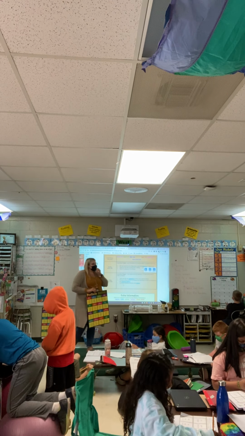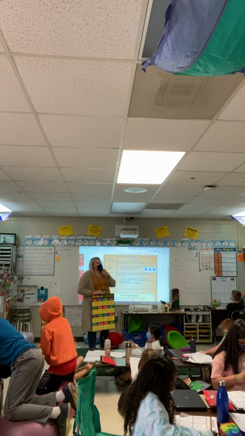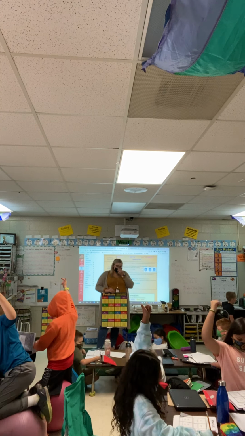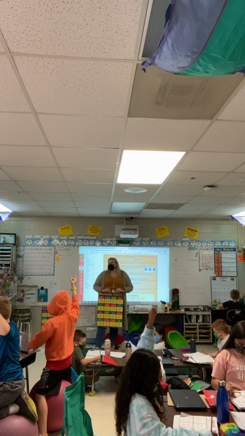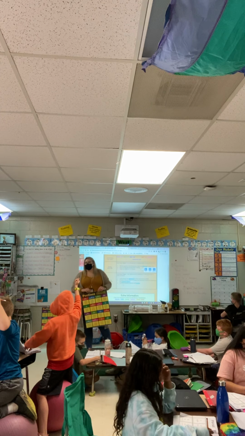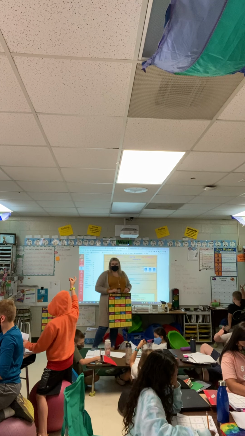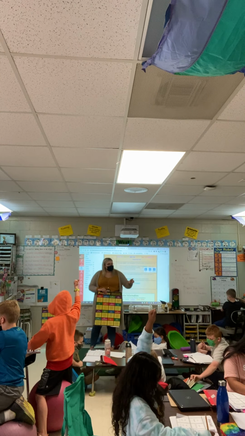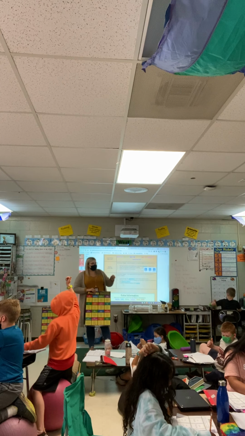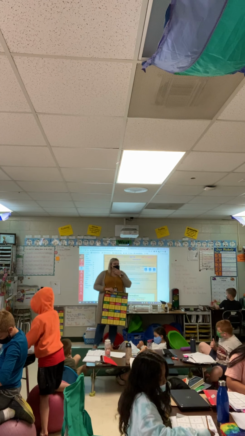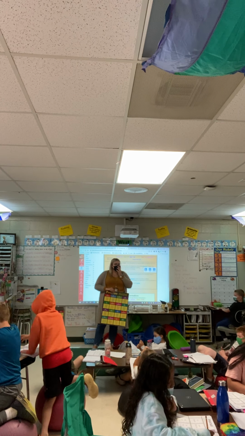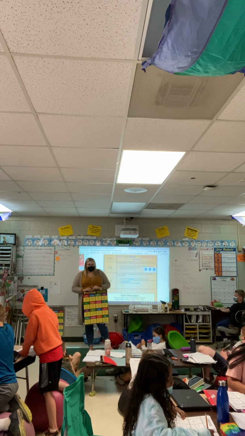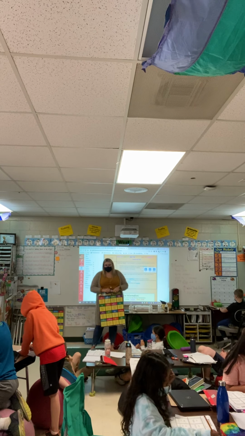I want you to give me a thumbs up once you have glued your paper into your journal. Everyone should have it glued. Give me a thumbs up once it's glued inside of your journal. Thumbs up. I'm looking for everyone's thumbs. Okay. I think we're just waiting on one more. So everyone should have words written on re. Thumbs up if you have 2 words written on re.